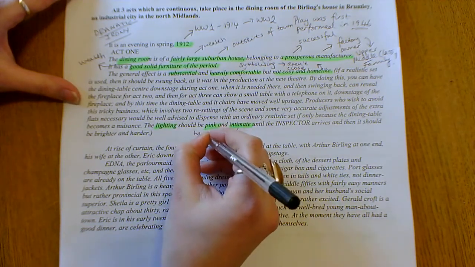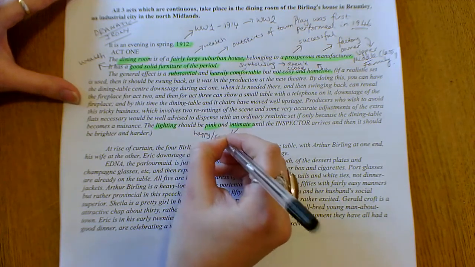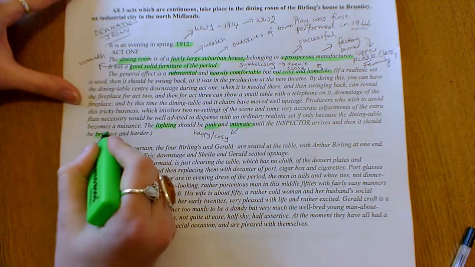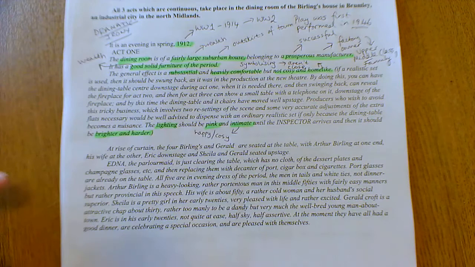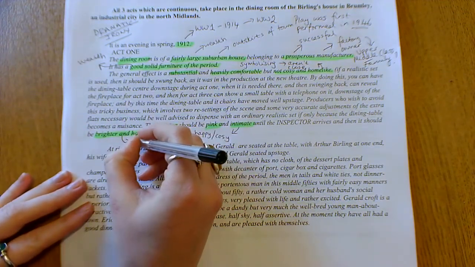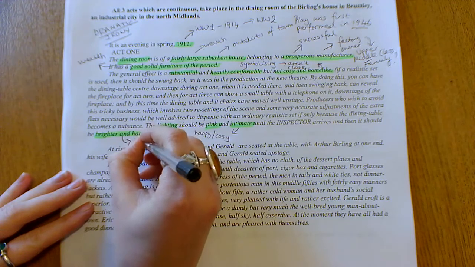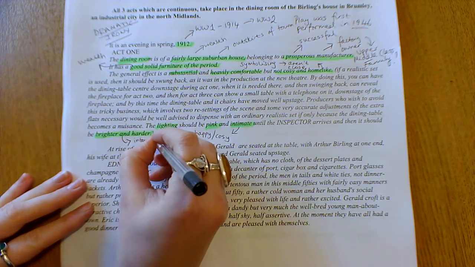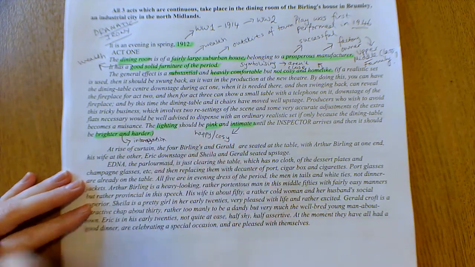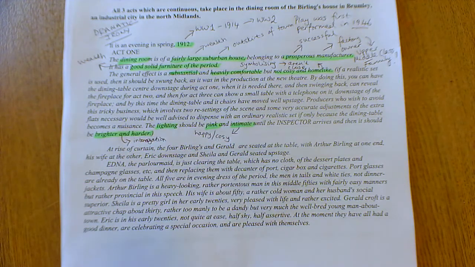So we've got this idea of happy, cosy, but actually when the inspector arrives it should become brighter and harder, almost like this idea of an interrogation.